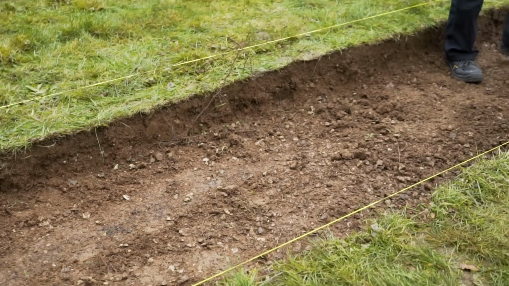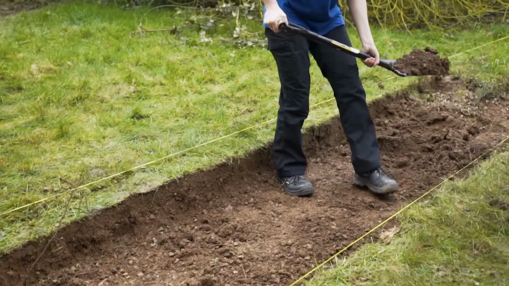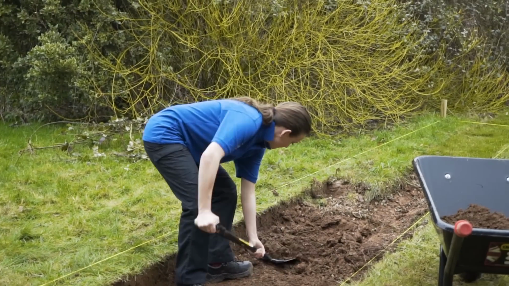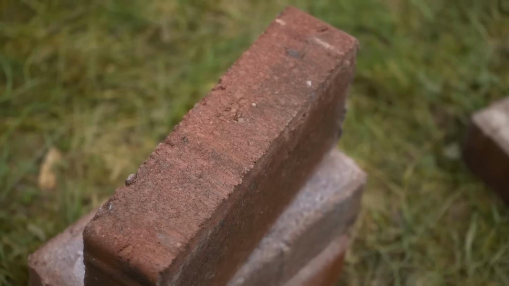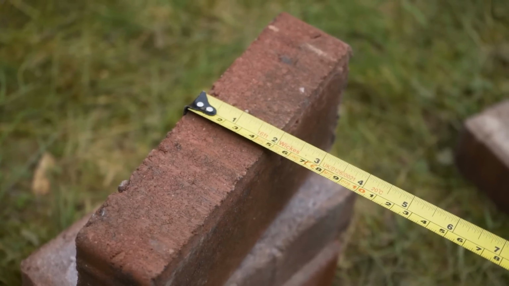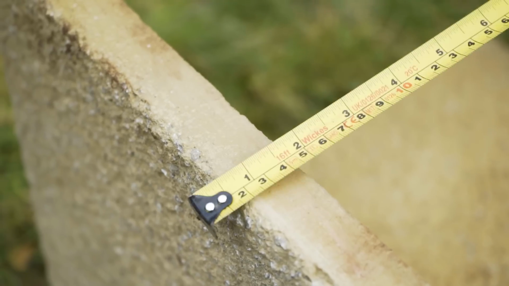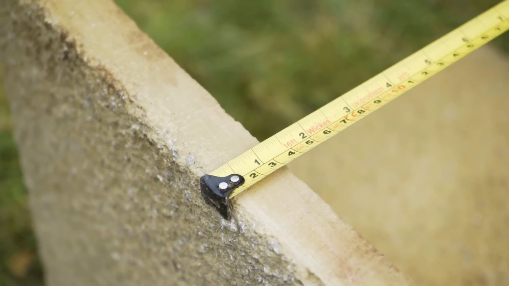The depth you'll need to dig to depends on the materials you're using. A gravel path will need a depth of 100 mm, whereas block paving or paving slabs will require 150 mm, plus the depth of the paving or slab itself.